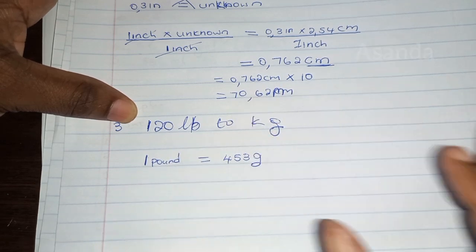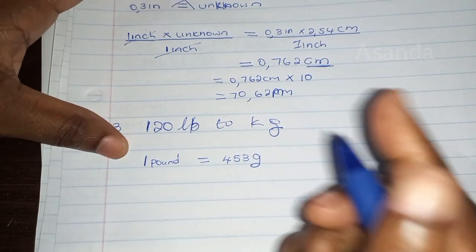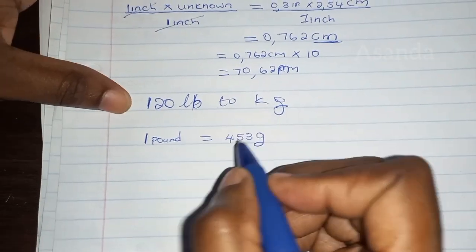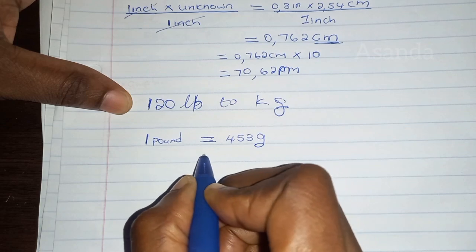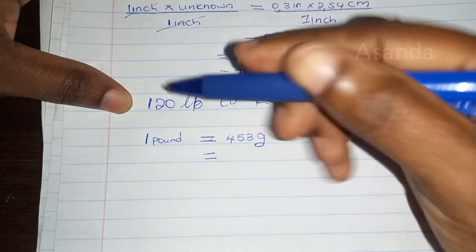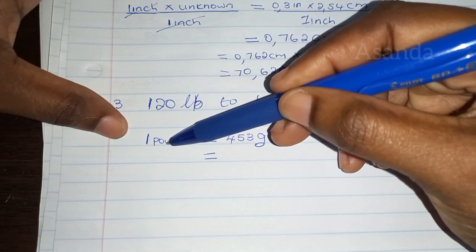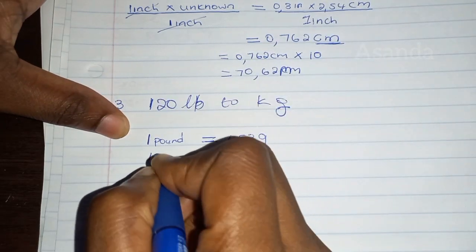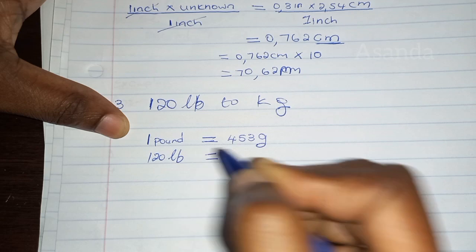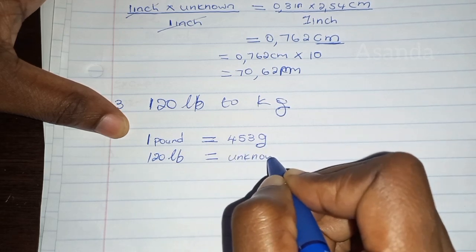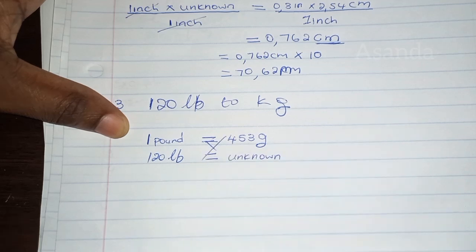We're not going to worry that it says kilograms, but first we're going to use this conversion factor. First things first, there's an is equal to at the top, so I must also put the is equal to at the bottom. Then I'm going to look for pounds. Pounds is on the left, and therefore I will write my 120 pounds on the left as well. And then on the right, I do not know how many grams this is going to be, but I'm going to get it soon, right?